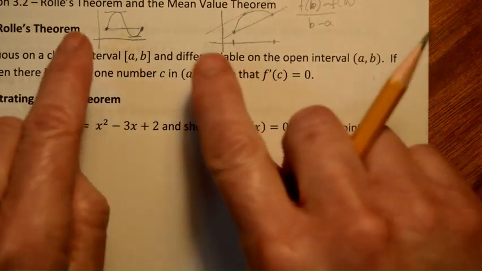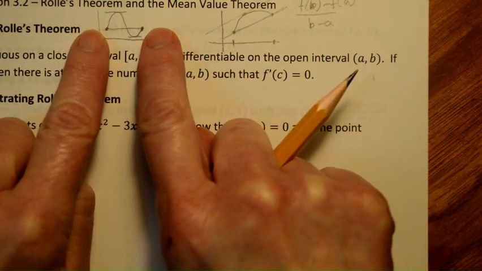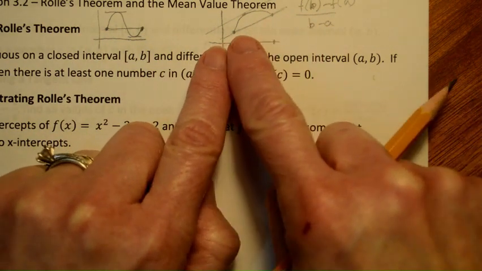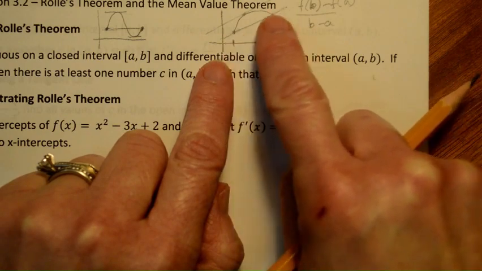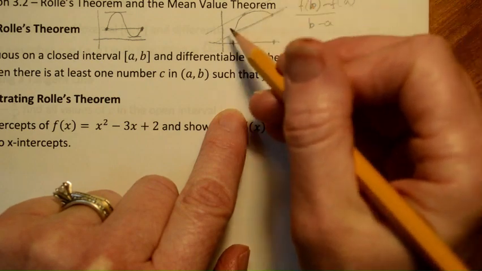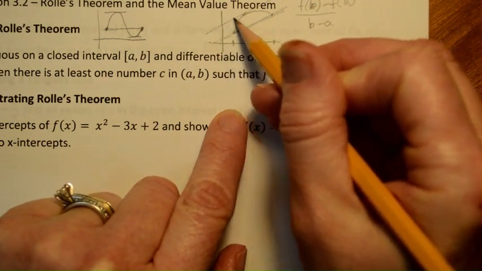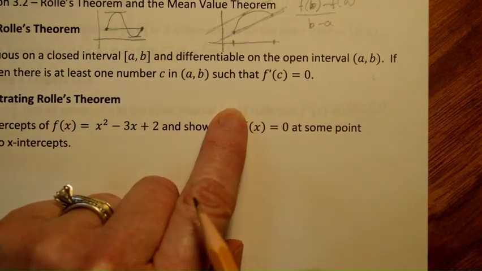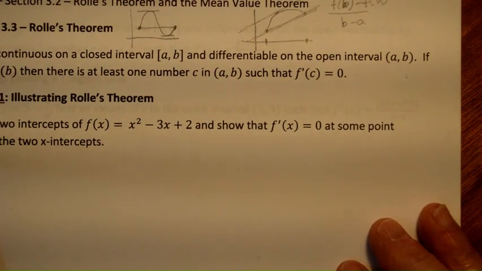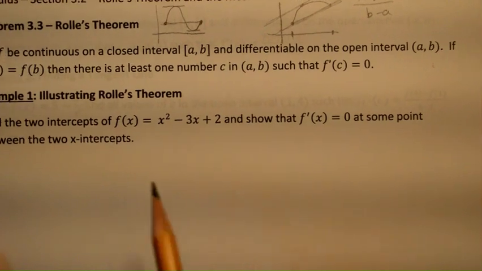So the major visual difference is that f of A and f of B have to be equal in Rolle's theorem, and in the mean value theorem they don't require that. It changes it so that the average rate of change is equal to the instantaneous rate of change, or the slope of the secant is equal to the slope of the tangent for some point in that interval. Okay, so let's take a look at what specifically the theorem says, and then we'll do a couple of examples.